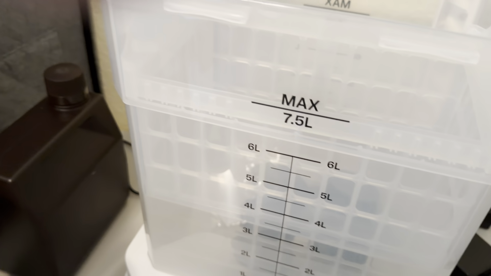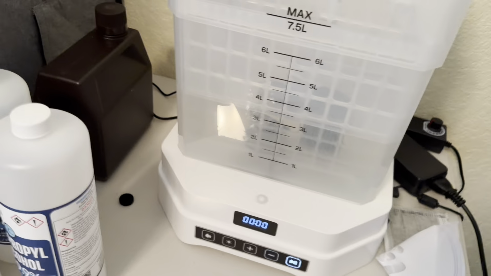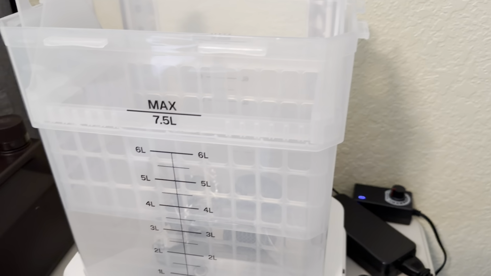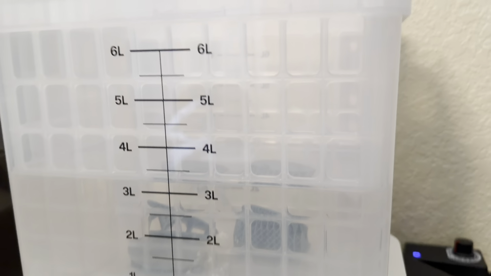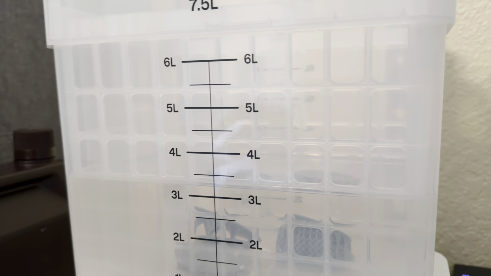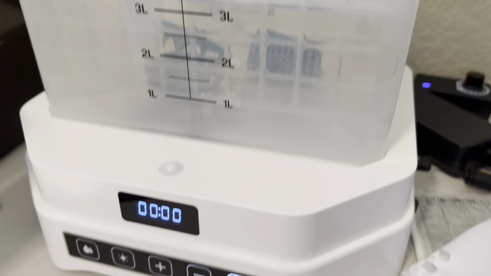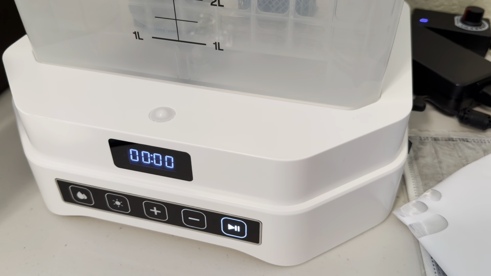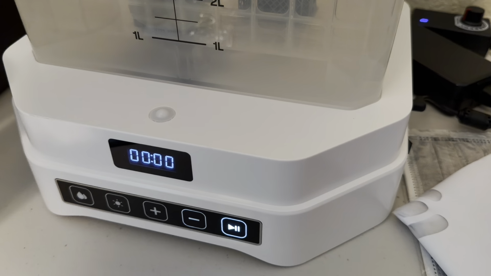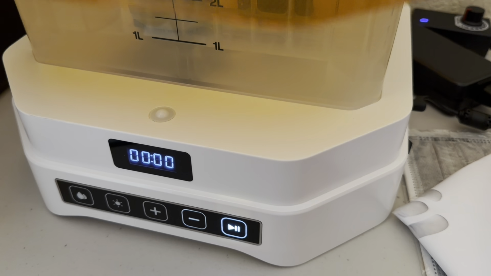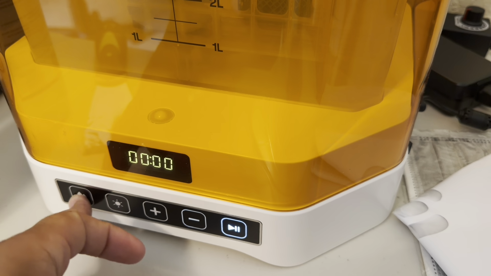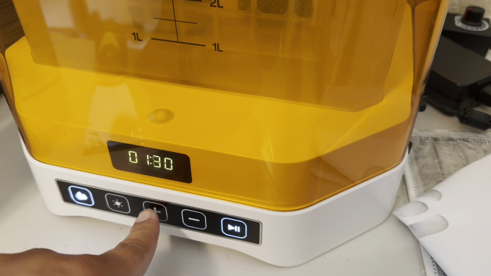Let's turn that on. I'm going to put the orange thing over it now. It's on wash station for 4 minutes.